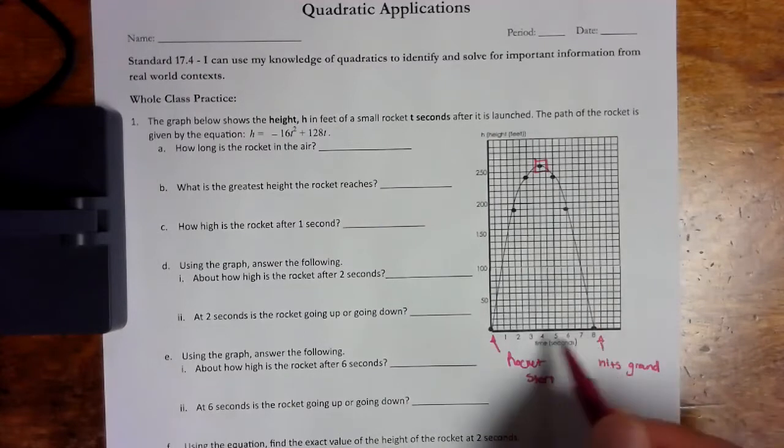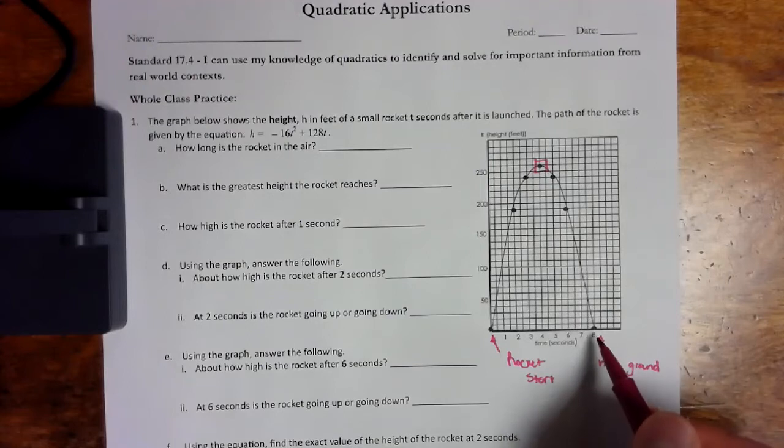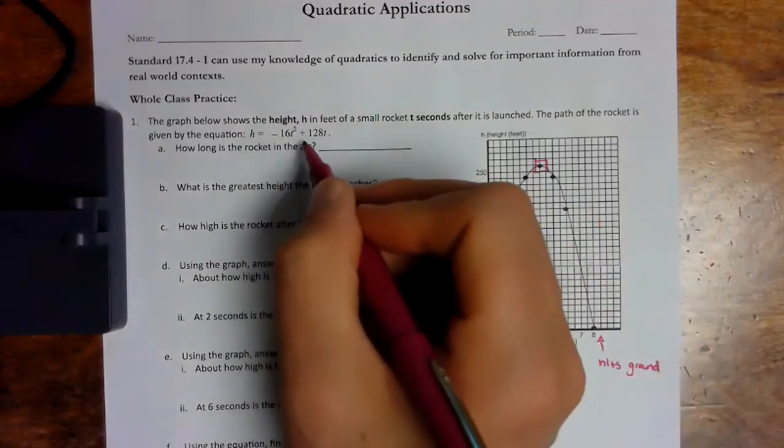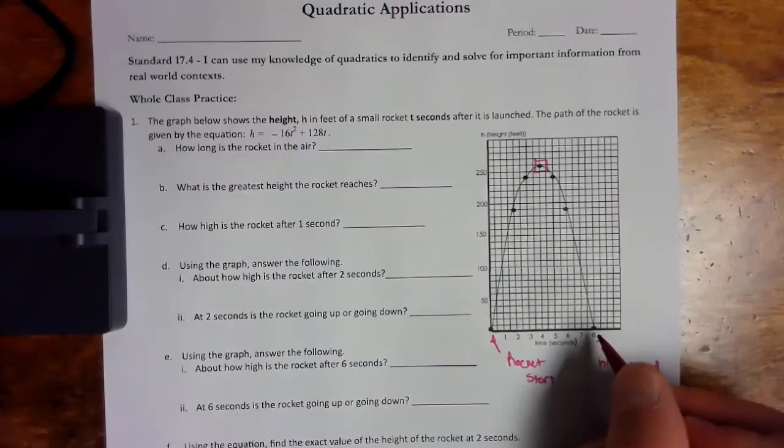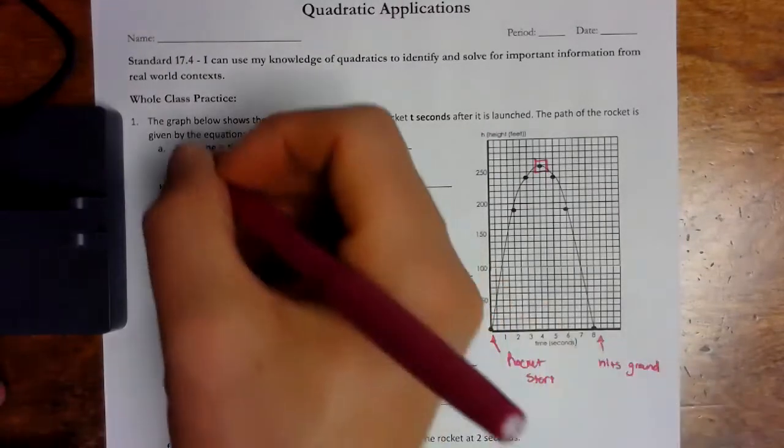I don't need to solve this. I can clearly see that it's 8 seconds based on the graph. Now, if I wanted to graph it, or find it algebraically, how do I find x-intercepts? Factor, quadratic formula, any of those things. In fact, this is very easily factorable. We like graphs because we can see that point, but I want to confirm this, so I'm going to do this algebraically.